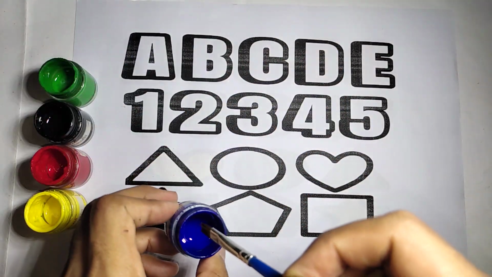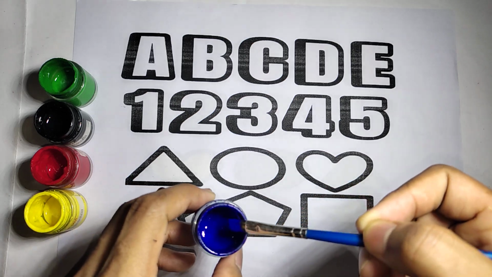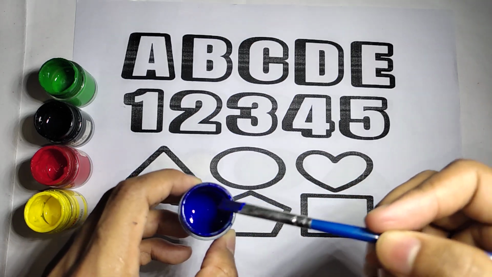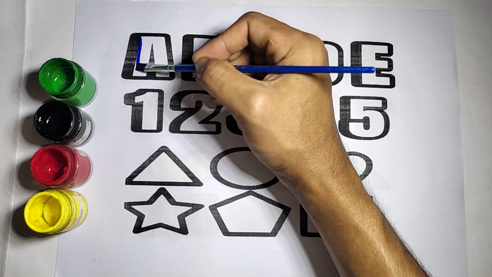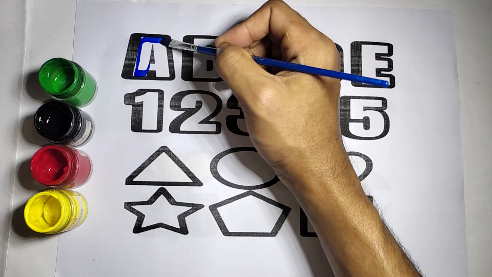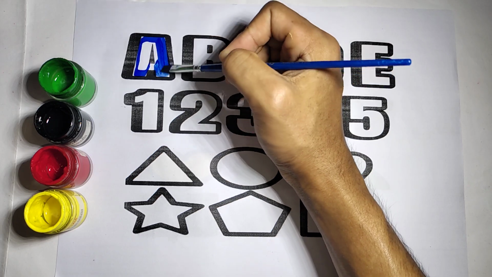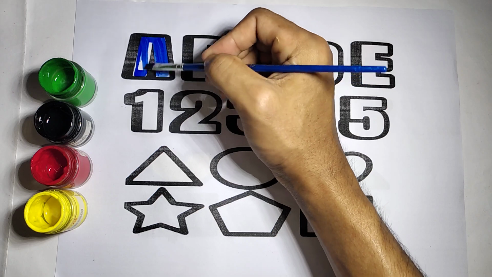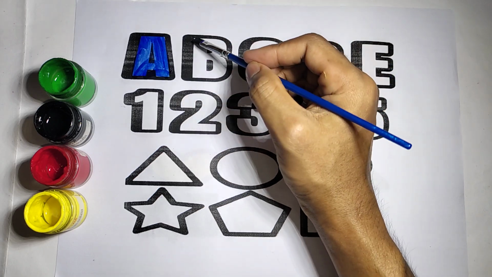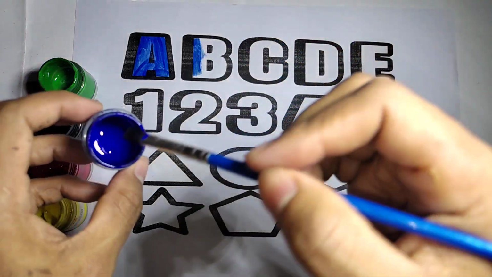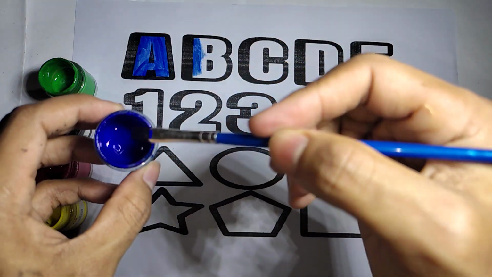Today we draw capital letter alphabets, numbers and 2D shapes. First we use the color of blue. Now we draw the alphabet of A. And the next one is B. B for ball, B for bat.